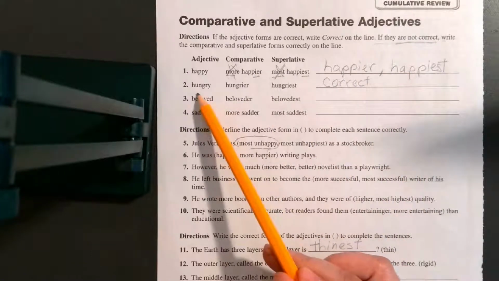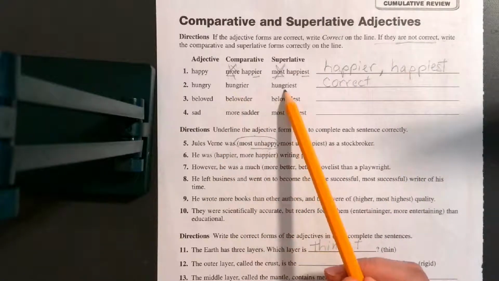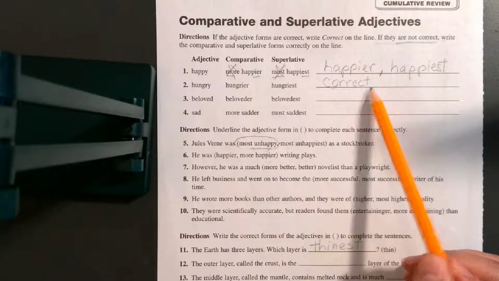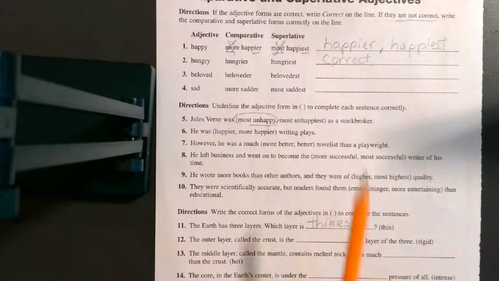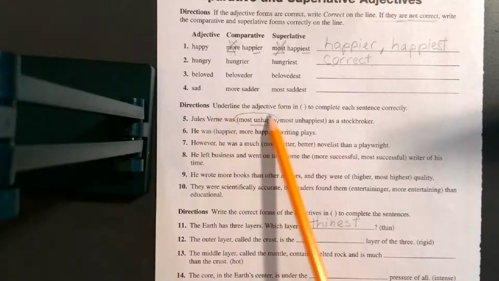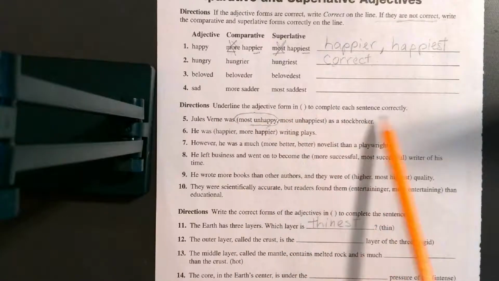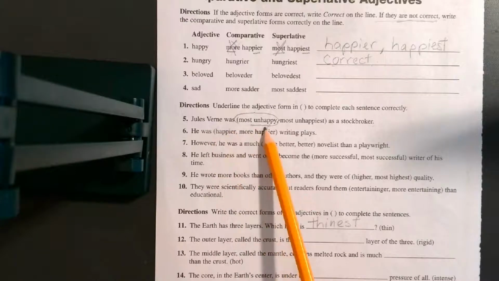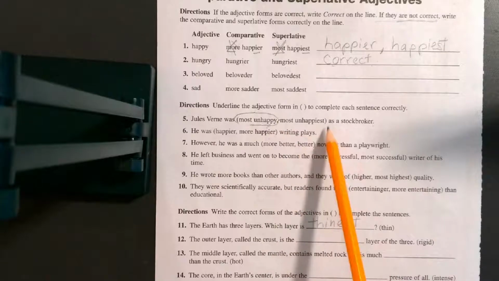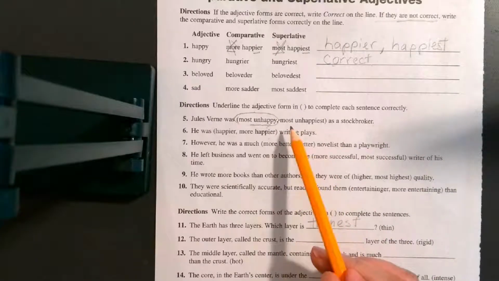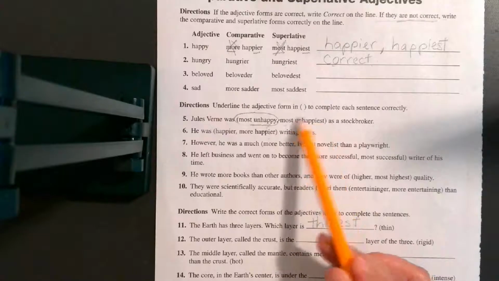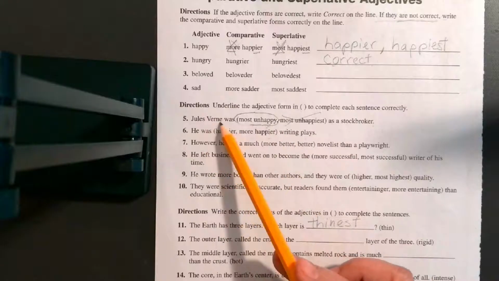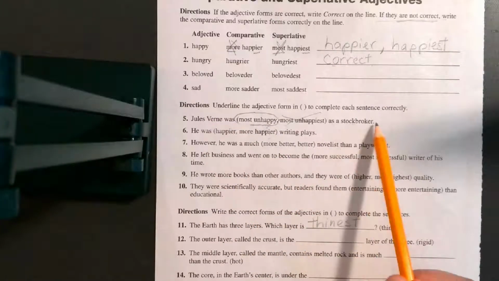For question 2, it says hungry, hungrier, hungriest. This is correct, so we're going to write the word correct on the line. I'm going to slide the paper up a little bit. Directions. Underline the adjective form in parentheses to complete each sentence correctly. Number 5, Jules Verne was most unhappy or most unhappiest as a stockbroker. Remember our rule, we can't use most and EST, so we know that that's wrong automatically, and so it will be most unhappy. Jules Verne was most unhappy as a stockbroker.